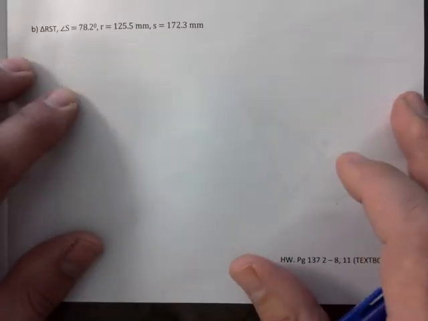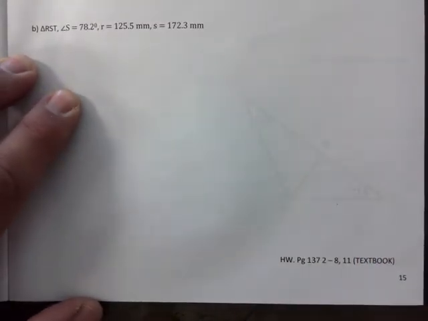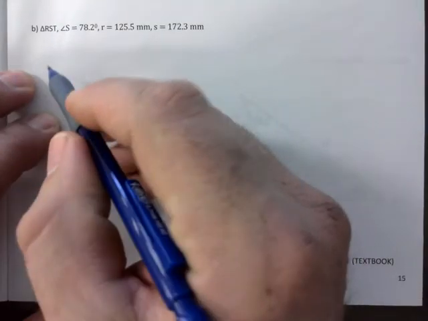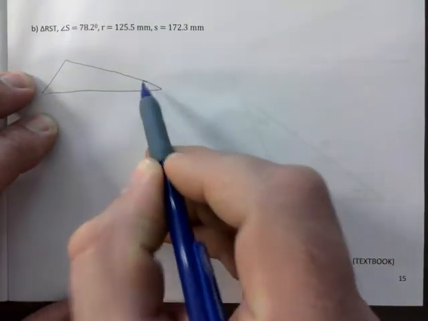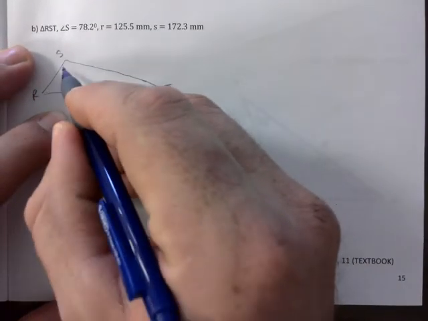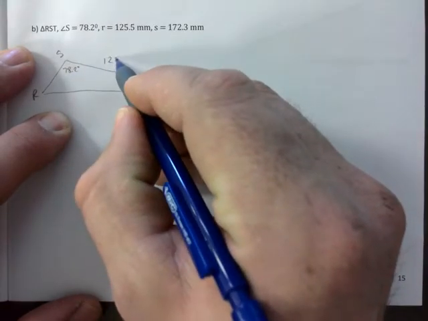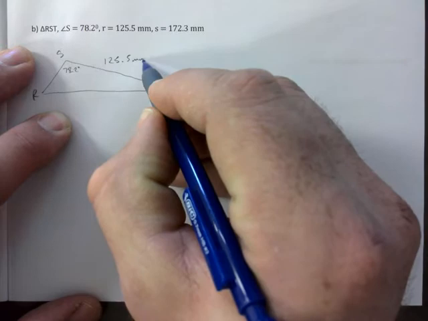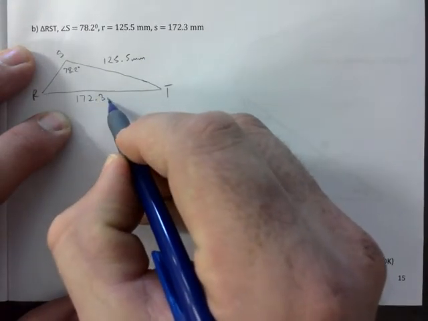Okay, so let's see how you would have done had this been a real AC, right? So we draw our triangles, RST. S is 78.2 degrees, R is 125.5 millimeters, S is 172.3 millimeters.